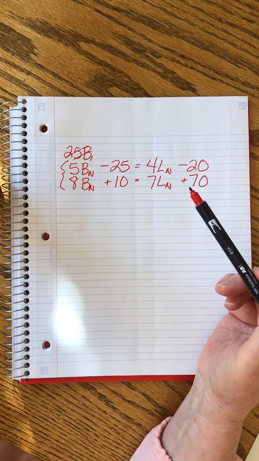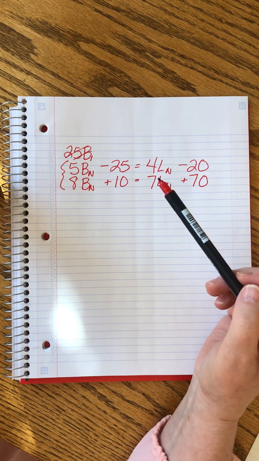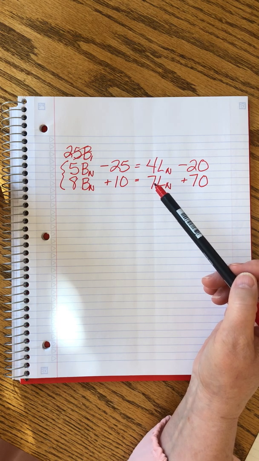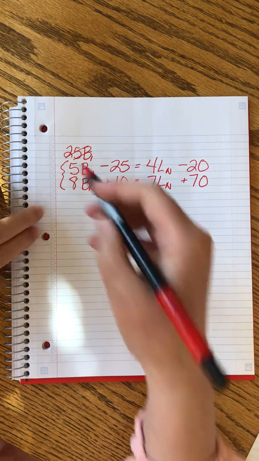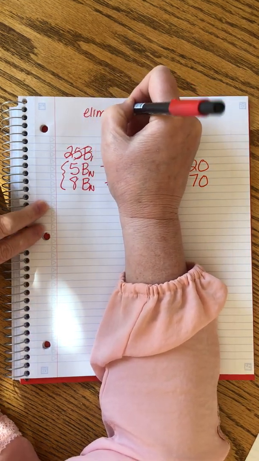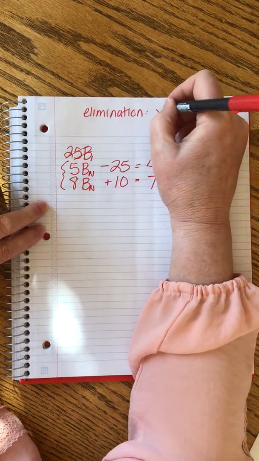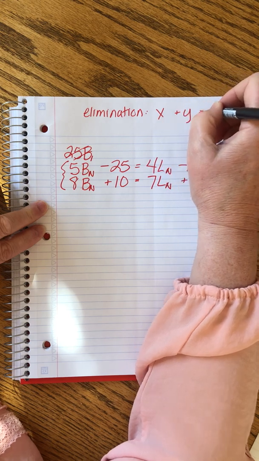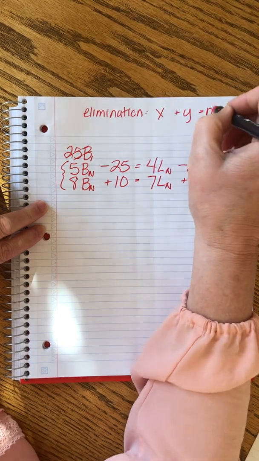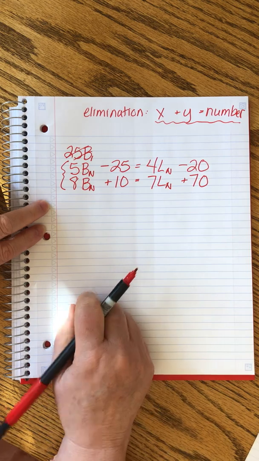That tells me that substitution is a bad idea. So I think I'm going to need to eliminate. But before I can really do that properly, I have to get a setup for elimination. When we want to eliminate, I'm sure you've noticed this, it works best if we have x plus y equals number. Okay, that's the way we like to set up our equations when we're preparing to eliminate.